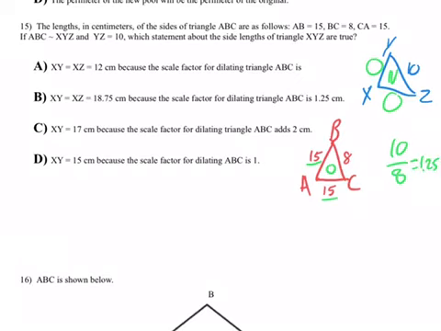And so if you look at answer choice B, it says XY, this right here, and XZ, that right there, are the same, which is what we already talked about. And they're going to be 18.75 centimeters because the scale factor for dilating triangle ABC is 1.25, which is what we just found out here. I need to double check the 18.75, so I'd do 1.25 multiplied by 15, and that does come out to 18.75.